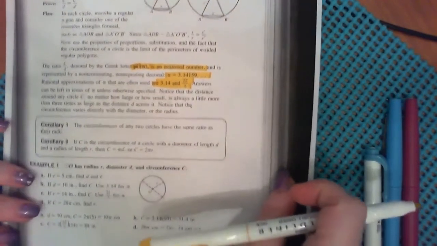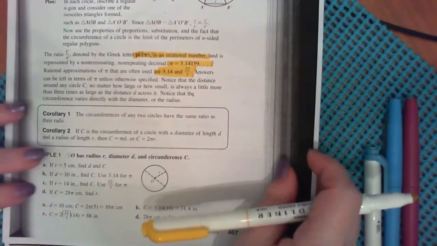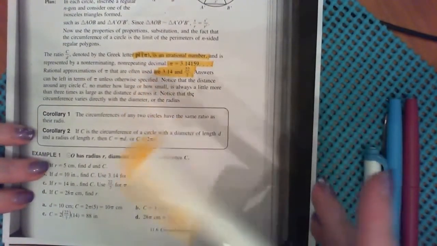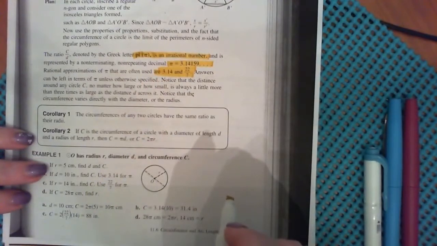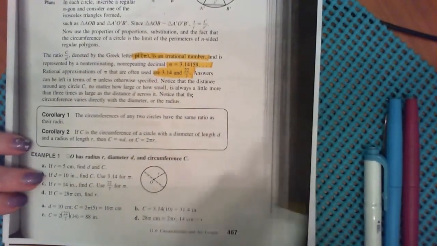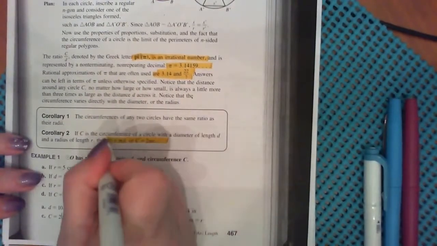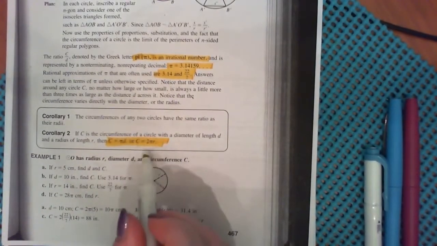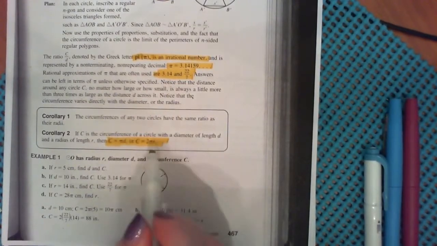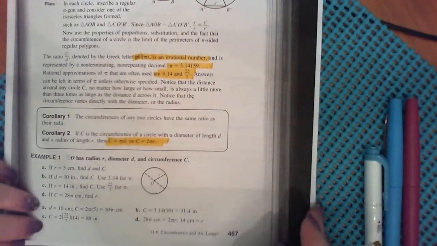The circumference of any two circles have the same ratio as their radii. That's because it's pi. And if C is the circumference of a circle with a diameter of length D and a radius of length R, then there are two different ways that you can find circumference. You can either use the diameter and multiply it times pi, or you could say 2 times pi times R, not pi r squared. The 2's in the front now, so it's just a regular 2 times. All that is stuff I expect you to have already seen and know before.